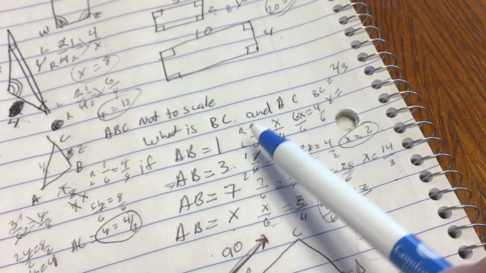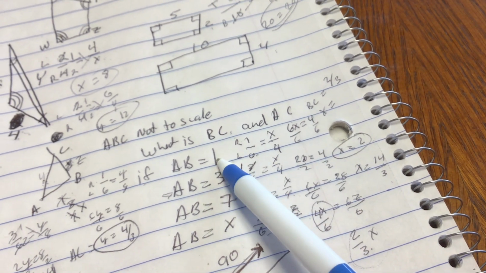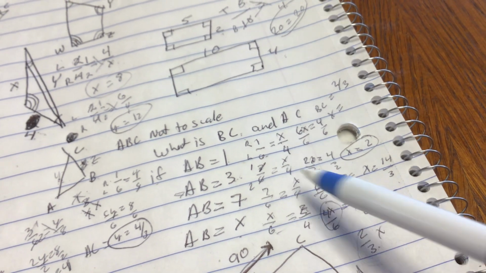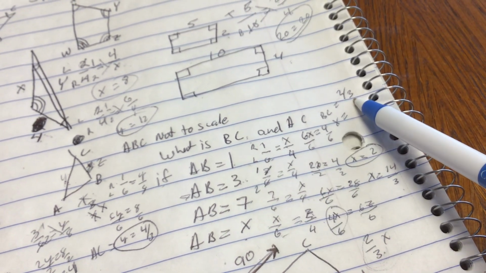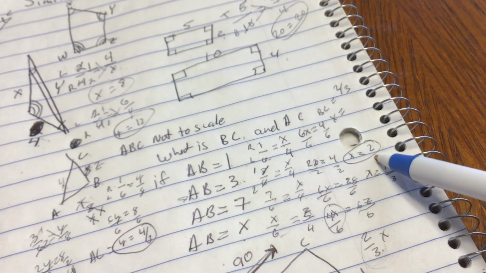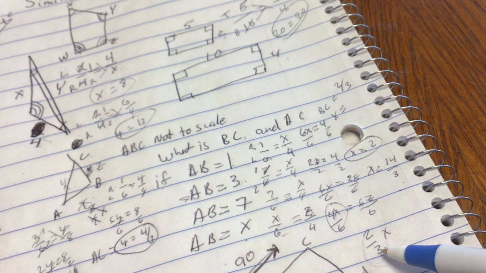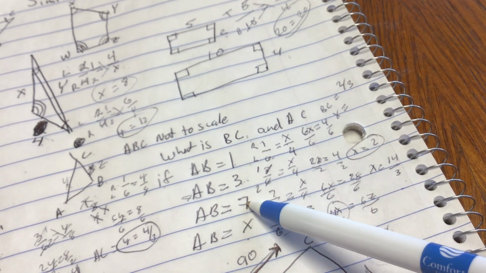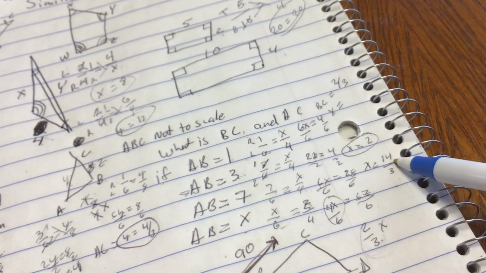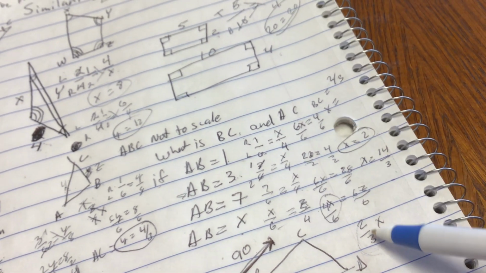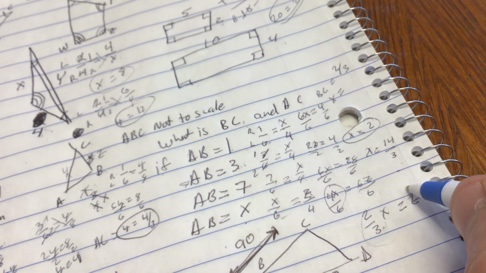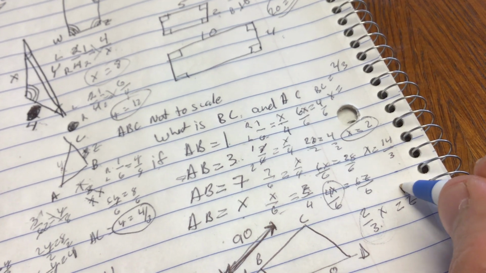Sorry, my camera was off, so let me go over that again. If I have 1 times this scale factor of 2/3, 1 times 2/3 would be 2/3. 3 times 2/3, the 3's would divide out, that would be 2. And then if I use this one with 7, 7 times 2/3, 7 times 2 is 14 thirds. So notice this 2/3 really represents the scale factor. That's why they're having us do that. That equals z, or as you would say, it would equal BC.